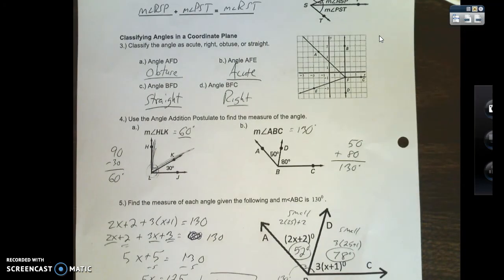Okay? So, good stuff. Talking about angles. Remember your degrees. This wraps up our unit on foundational geometry.